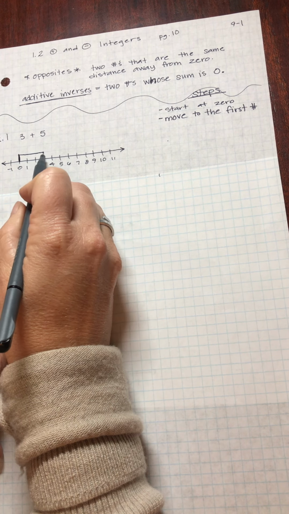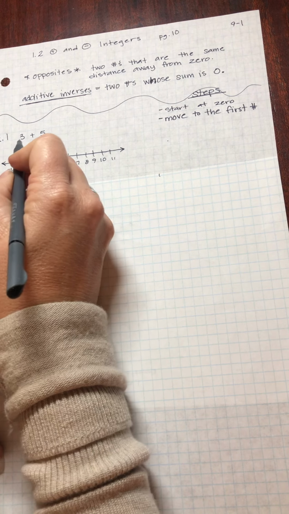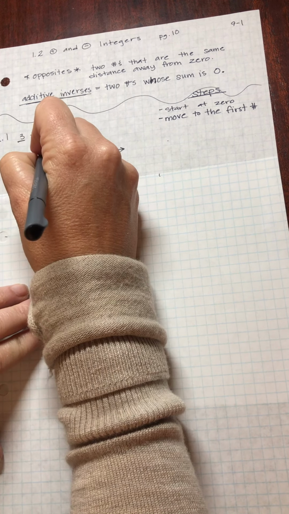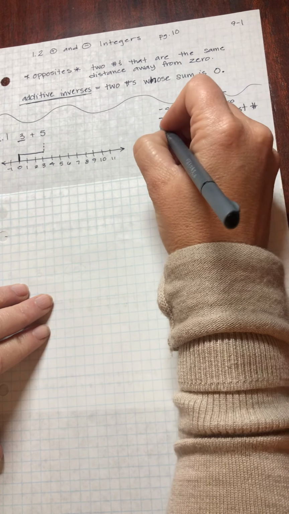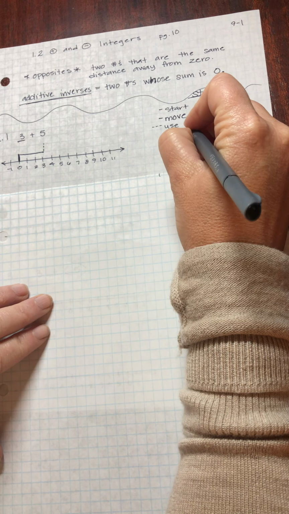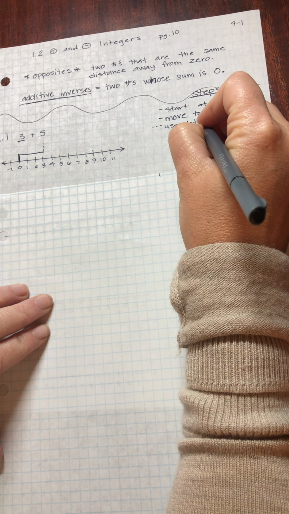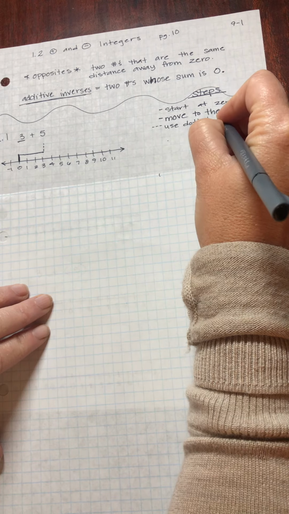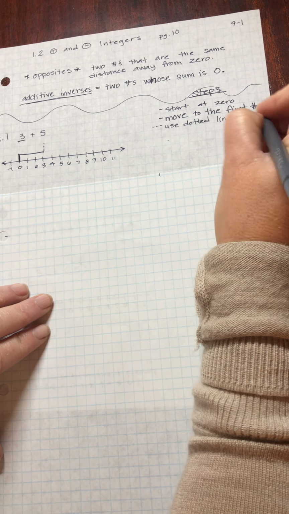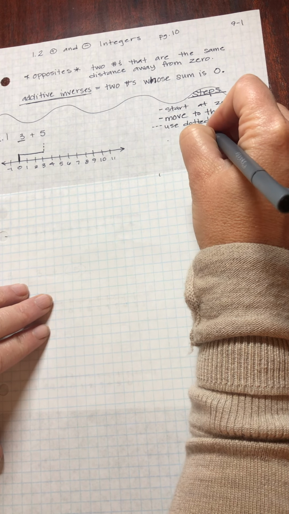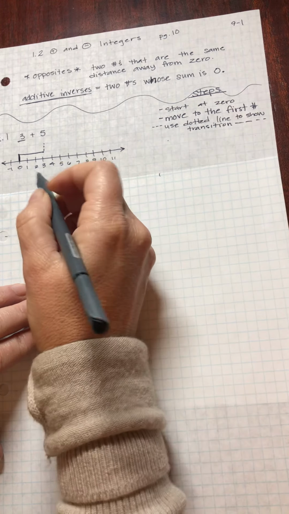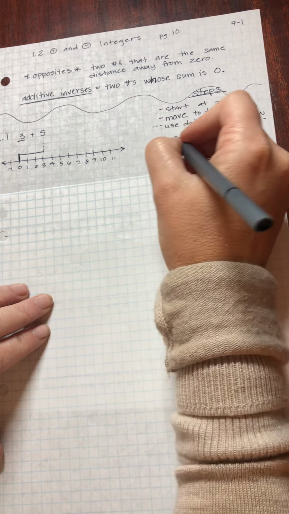I moved 3 spaces to the 3 because that was my first number. I'm going to use a dotted line to show the transition, so that now I'm moving to my second number.